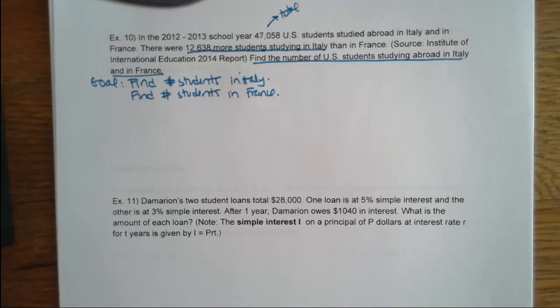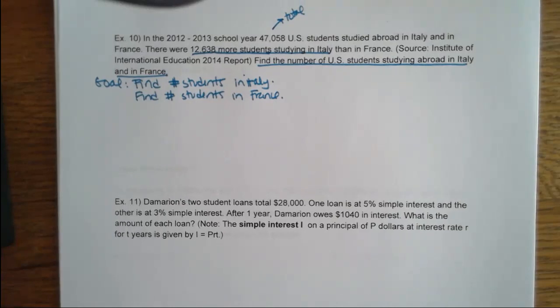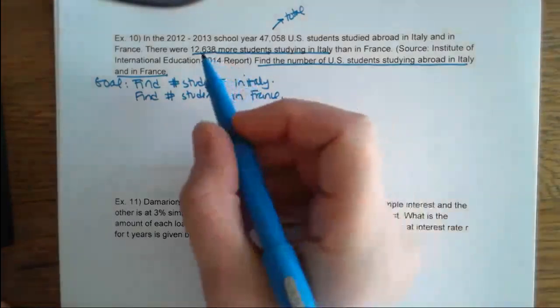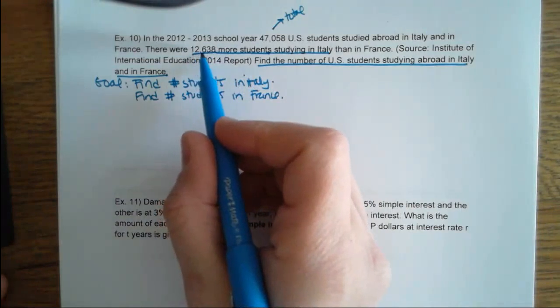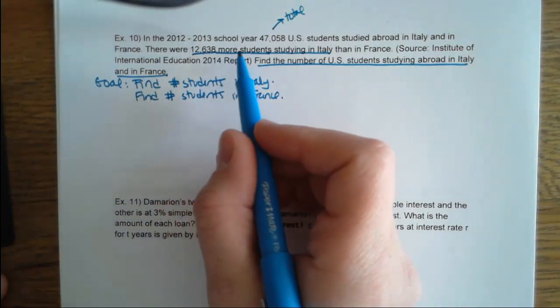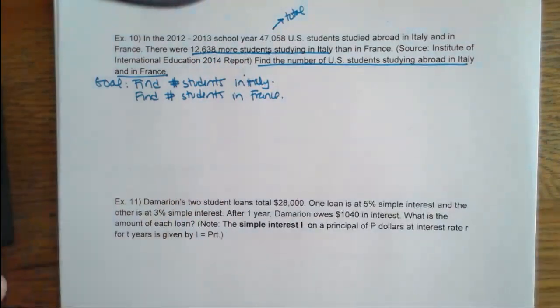So usually, if you read through carefully, at least in a lot of cases, one part will have more information than the other. So for instance, here, we see that there were 12,638 more students in Italy compared to France, right? So Italy has more.